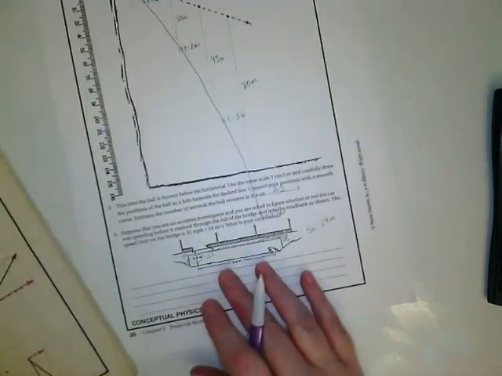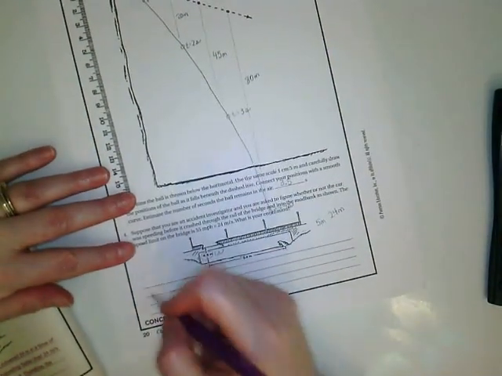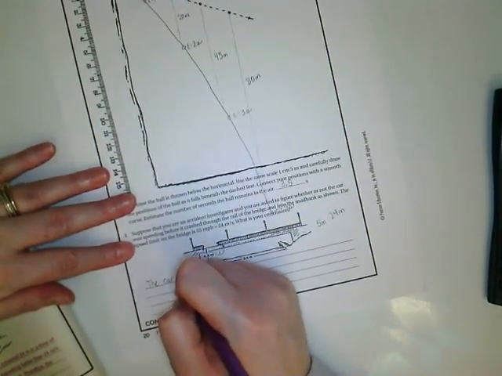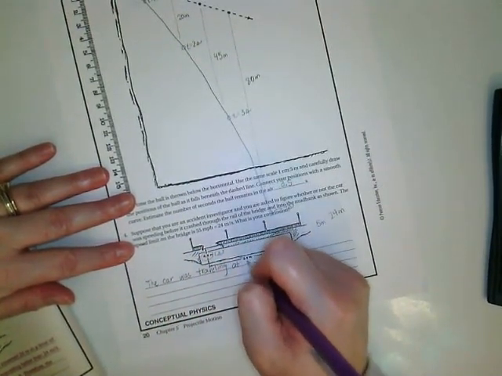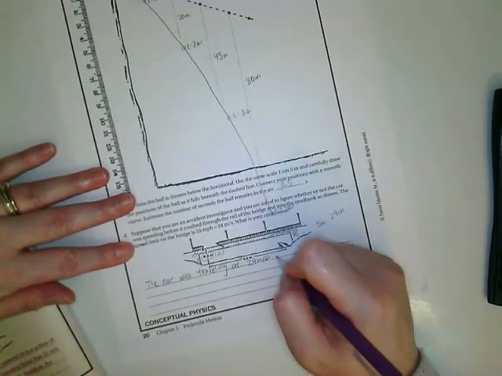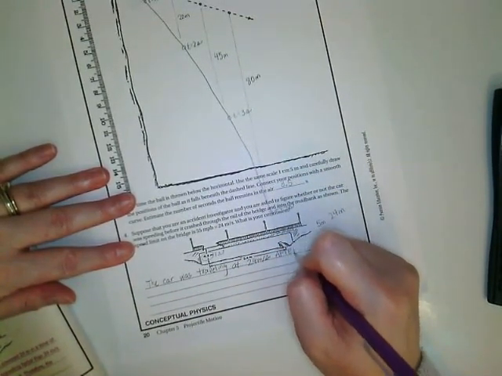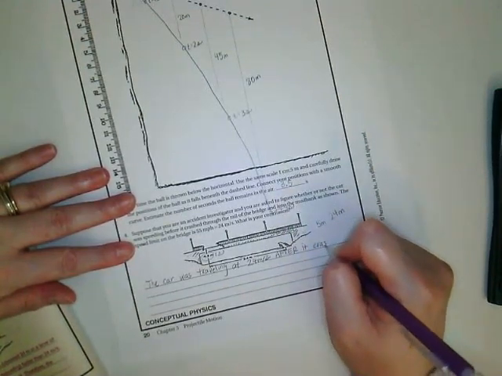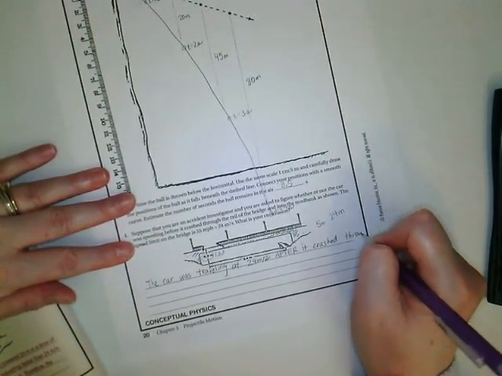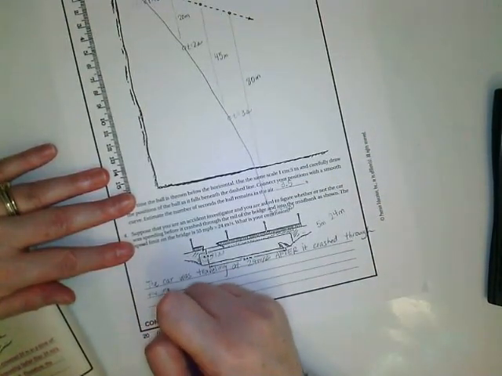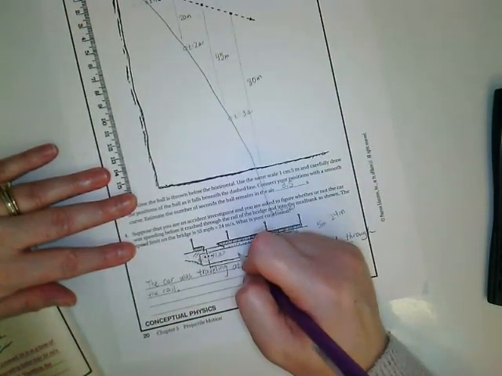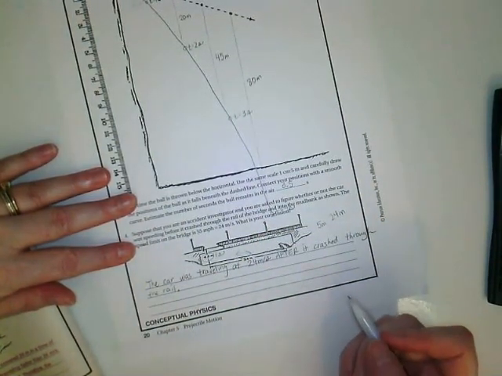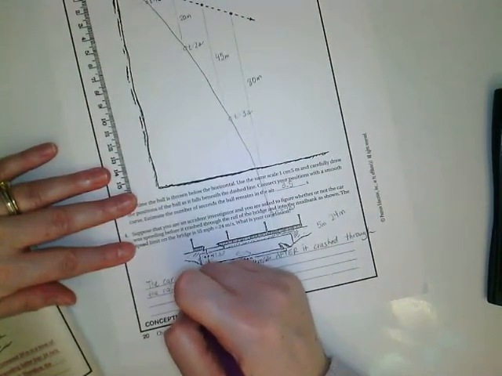The person who wrote your CDP says the car was traveling at 24 meters per second after it crashed through the rail. And again, we know that because 1 second's worth of fall and it went 24 meters left to right, which means it was speeding.